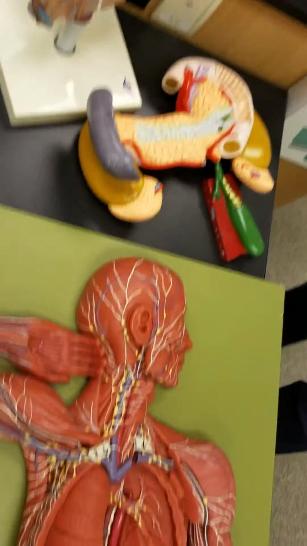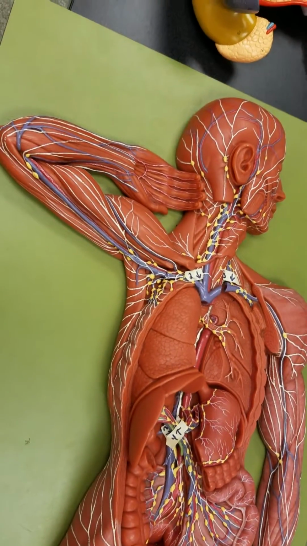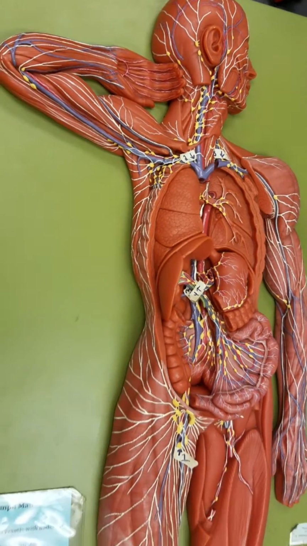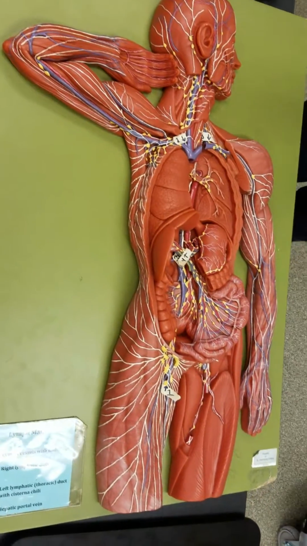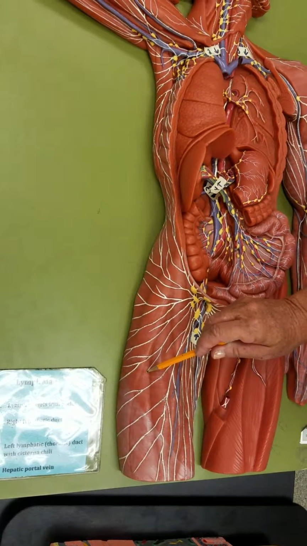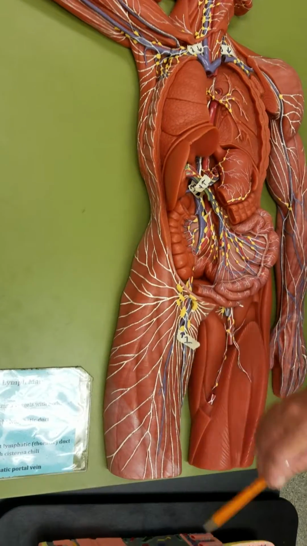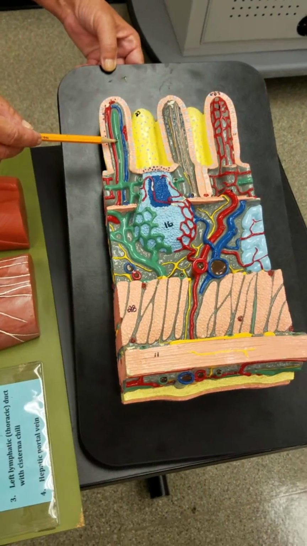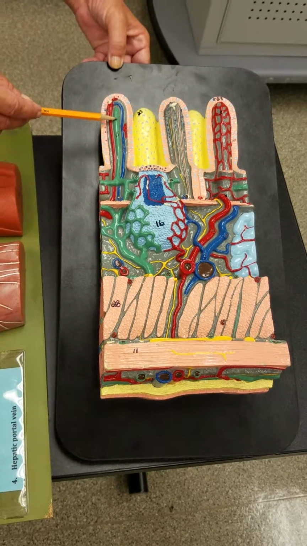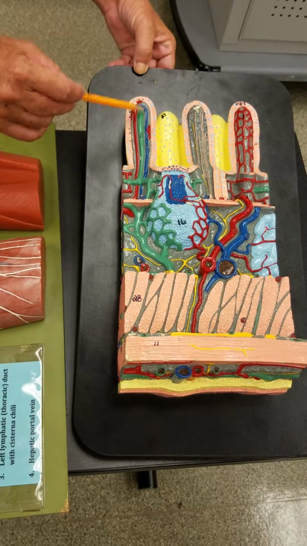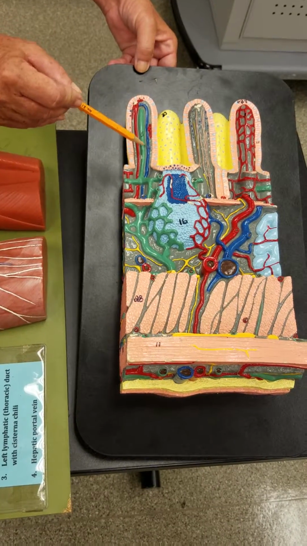So we're covering the lymphatic system. Exercise 1 is a lot of identification of different components of the lymphatic system. The open ends of these white tubes here represent lymphatic capillaries, and this lacteal here in the small intestine is technically a capillary as well. It really functions to absorb dietary fats and transport it to the subclavian veins.